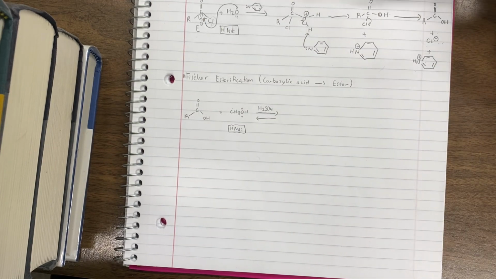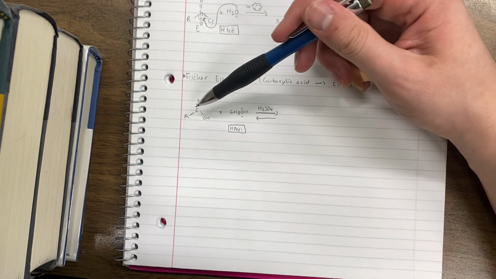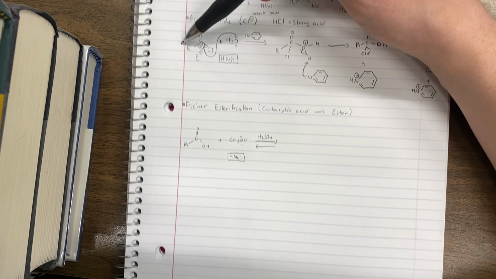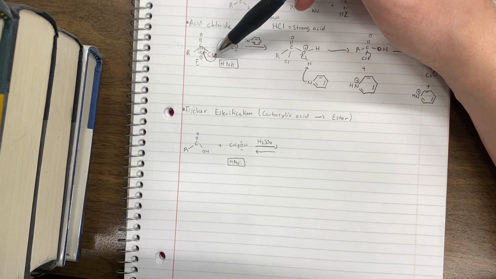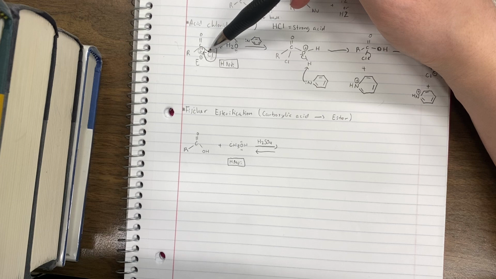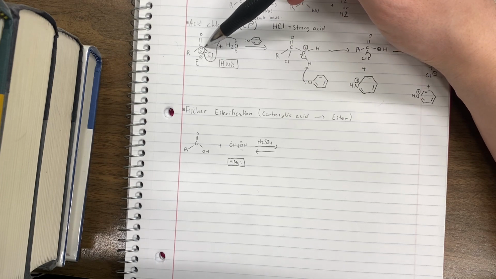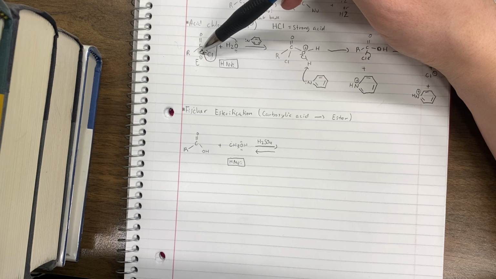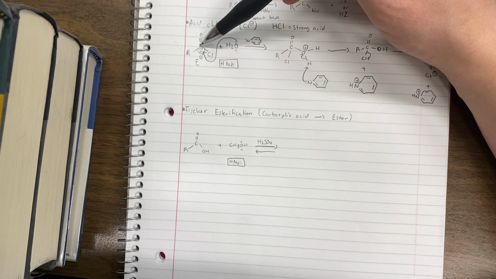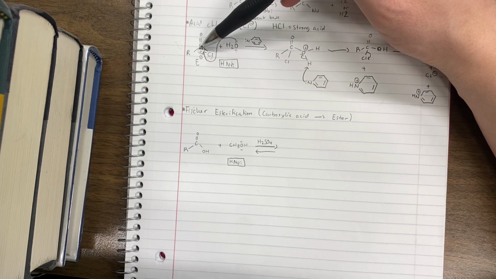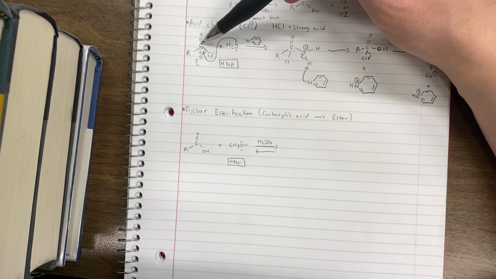Here, what you have to understand and locate is that this carbon, unlike the carbon of the acid chloride, is not very electrophilic. The oxygen attracts all the electrons, leaving this carbon with a partial positive charge, so this carbon is electron deficient.